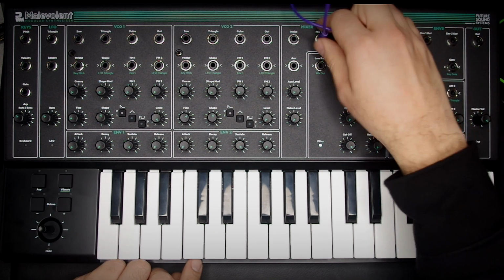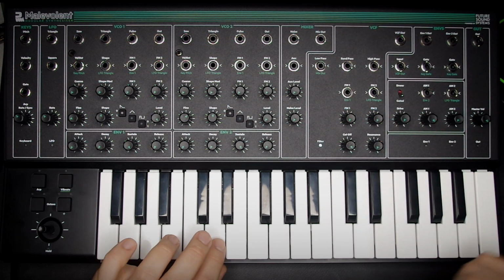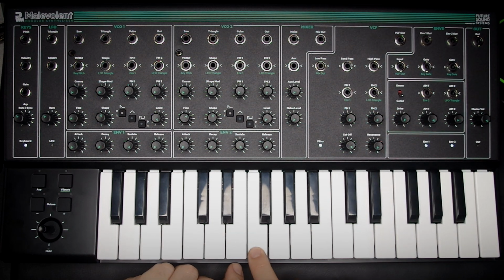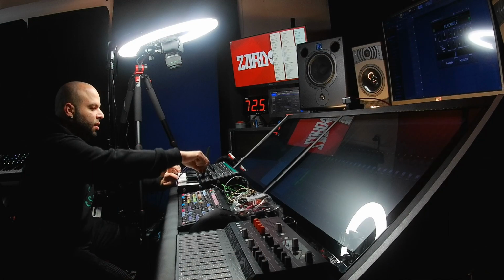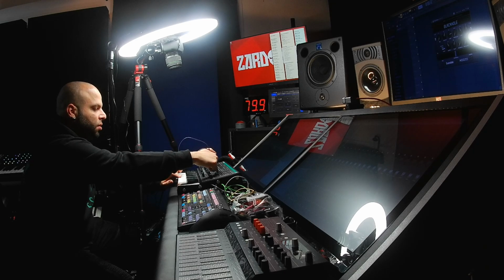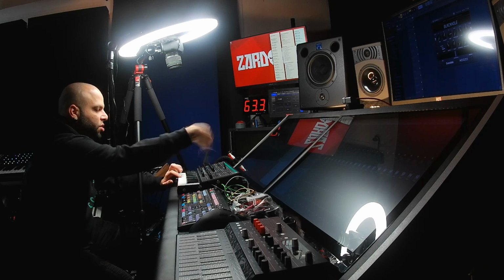I'm just going to take this out right here so we hear it as it's supposed to be in a default setting. As I said, the default routing is the mixer out into the low pass. So to change that into a high pass filter, we do this.